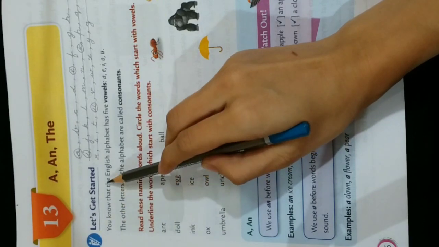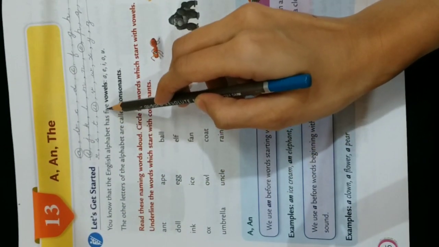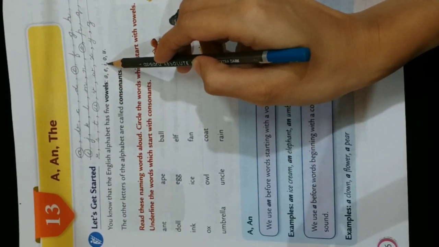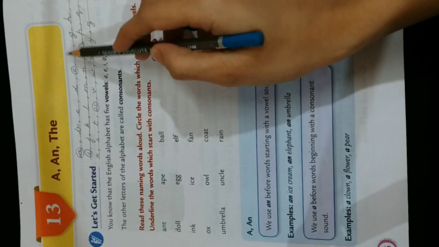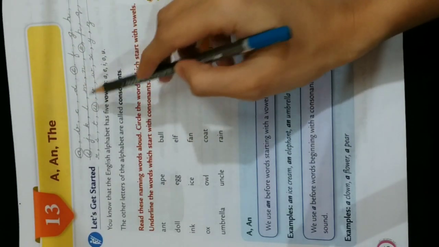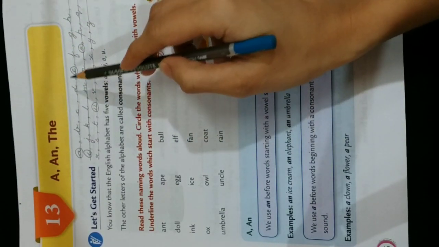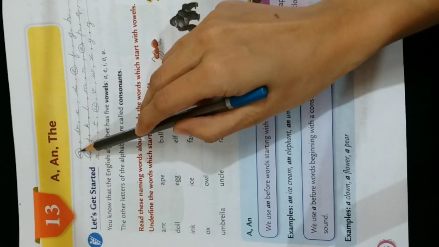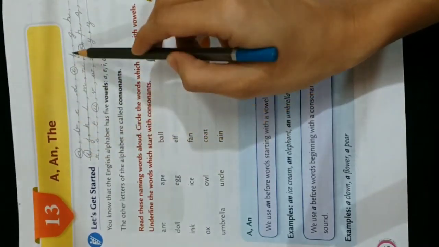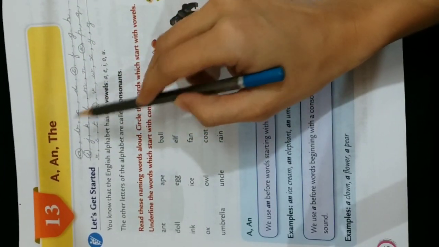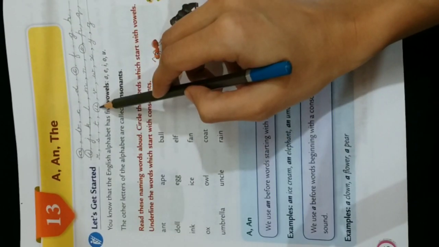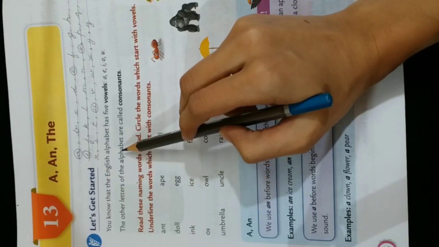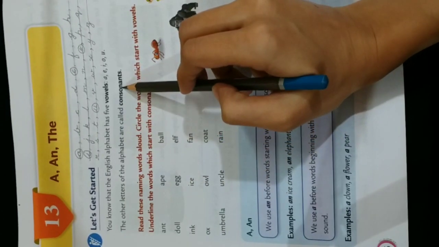You know that the English alphabet has 5 vowels, that is A, E, I, O, U. Now children, here are the English alphabets. In the English alphabet we have 5 vowels. Those are A, E, I, O, U. So these are called vowels. Now look here. The other letters of the alphabet are called consonants.